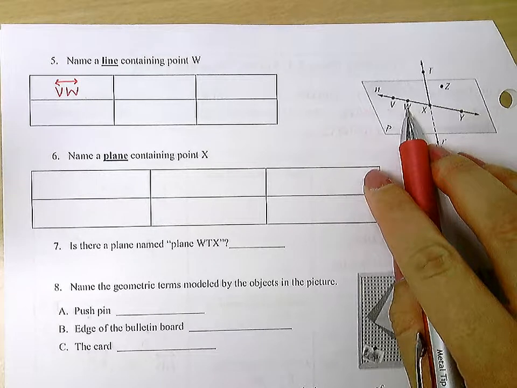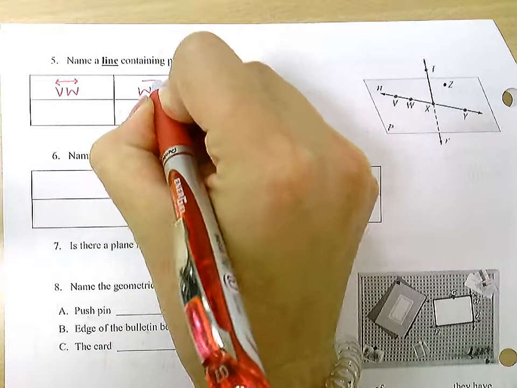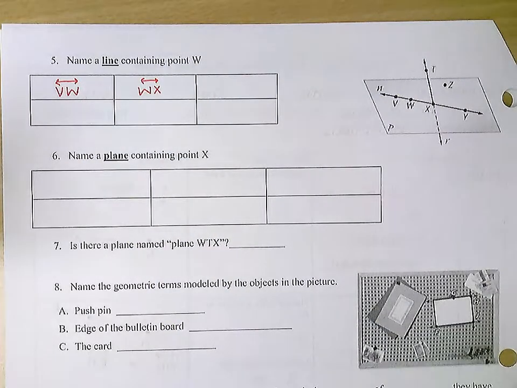So I could say this is line WX. I want you guys to find the other 4. Talk to each other in your group, find those other 4 ways you could name this line.